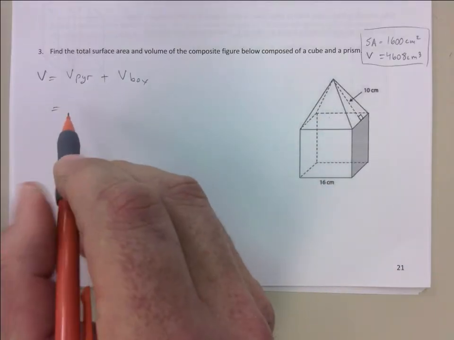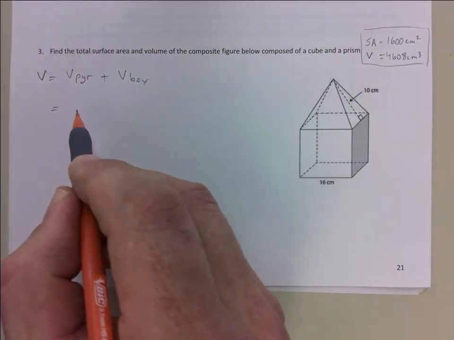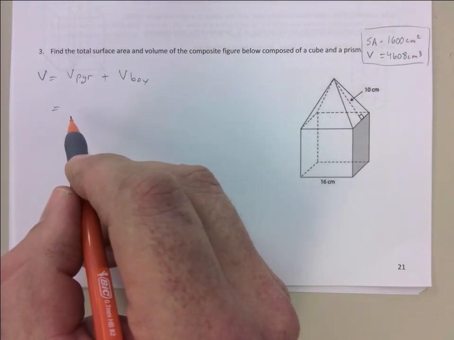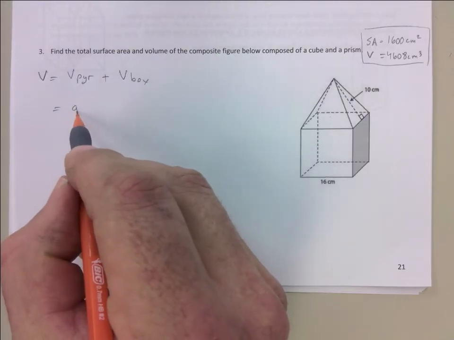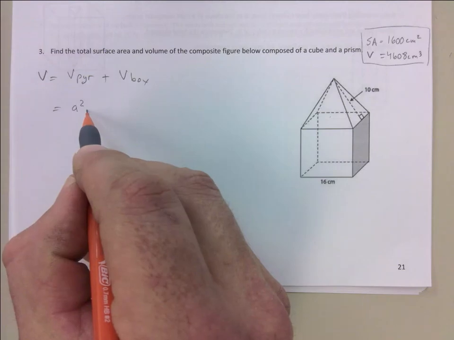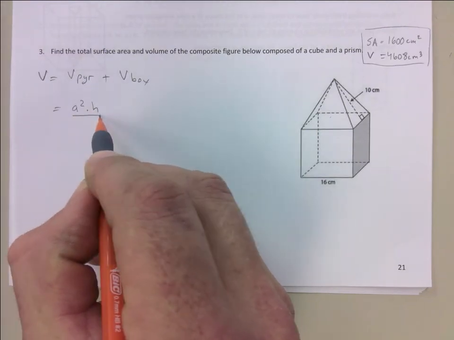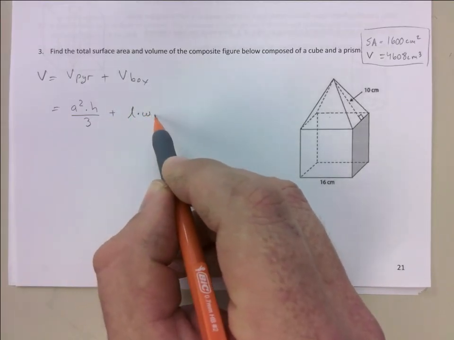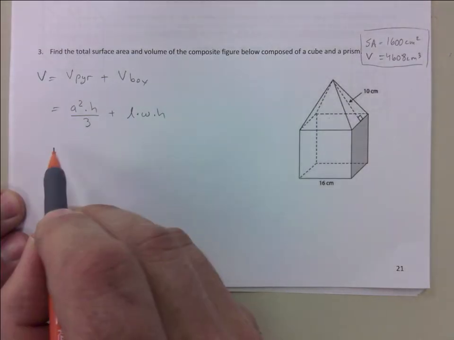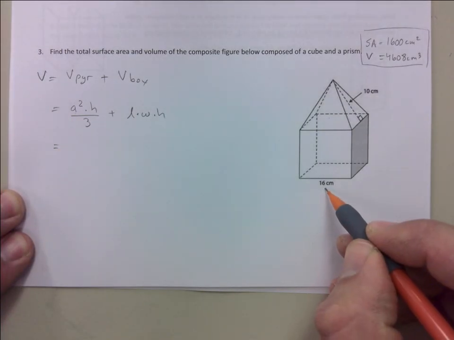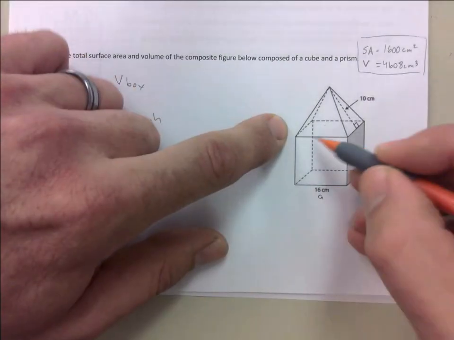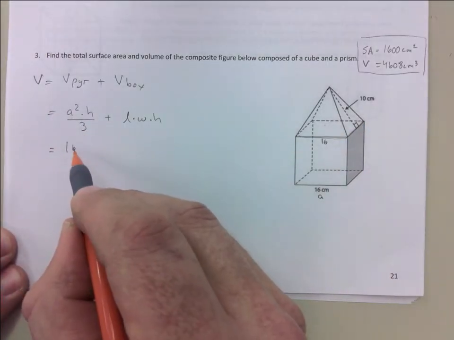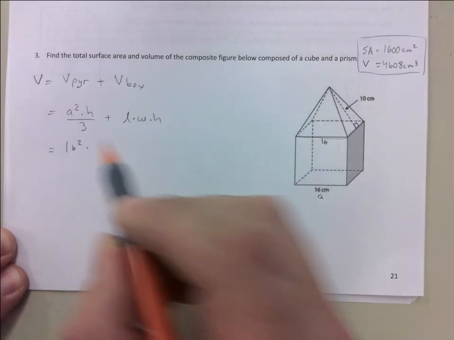Volume of the pyramid. What is the formula that I gave you? I have to make sure. Sometimes I mix up letters. So I think for a pyramid, it's A squared times height divided by 3, plus volume of the box, which is just length times width times height. And so A, for me, this is A, right? Because if you project it up, it's also 16 here for this base. So it'd be 16 squared in a sense times the height.